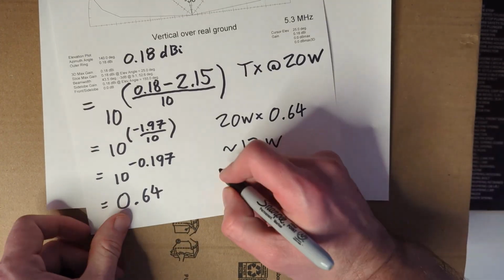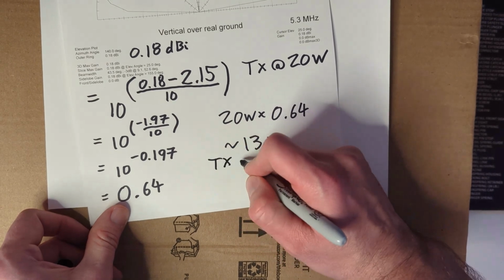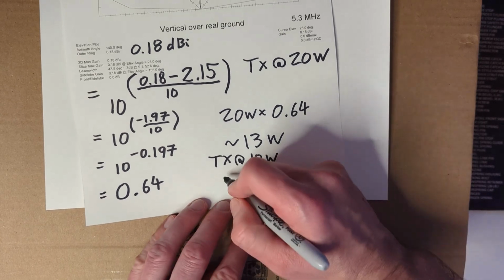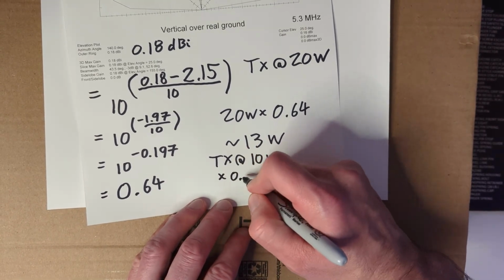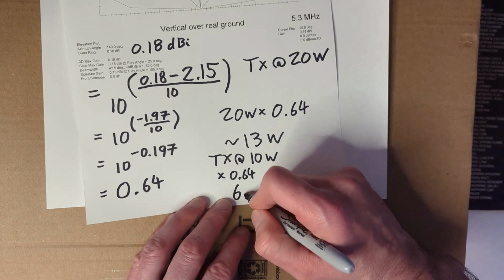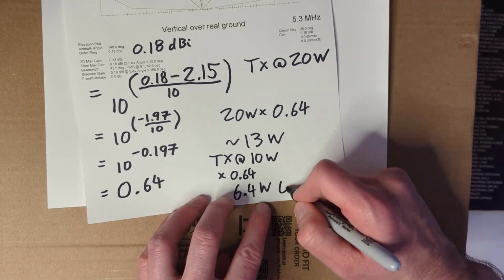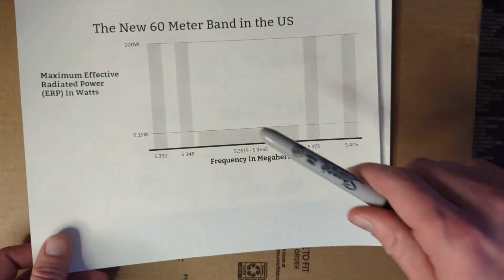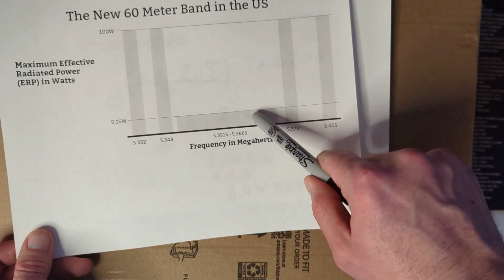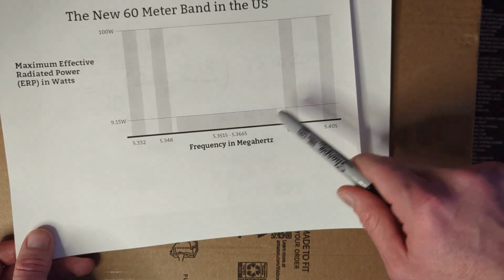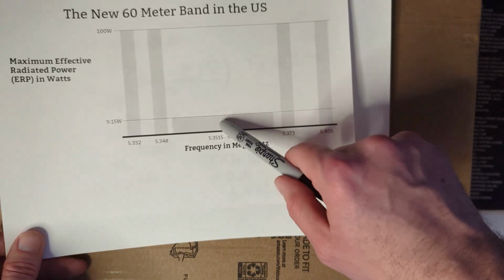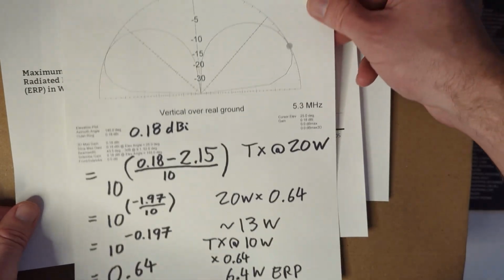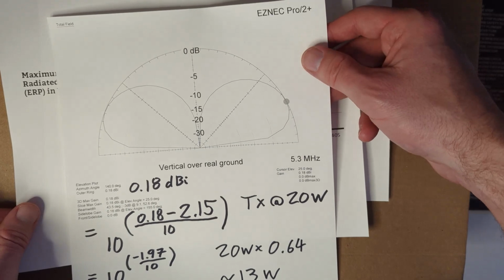If instead I used 10 watts, 10 watts times 0.64 is just going to be 6.4 watts ERP. And 6.4 watts, of course, is less than 9.15 watts, so I can set my transceiver to 10 watts and use it on the 15 kilohertz wideband with my nice little quarter wave vertical antenna here.